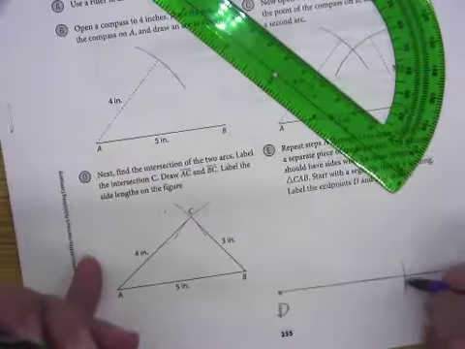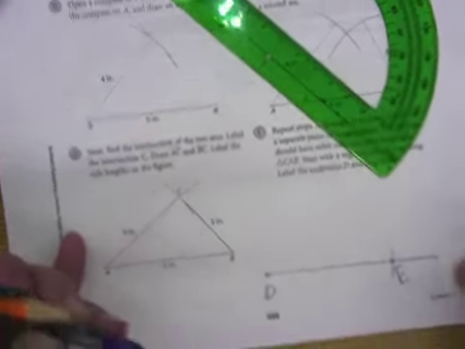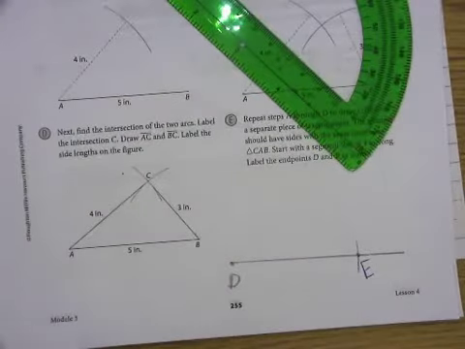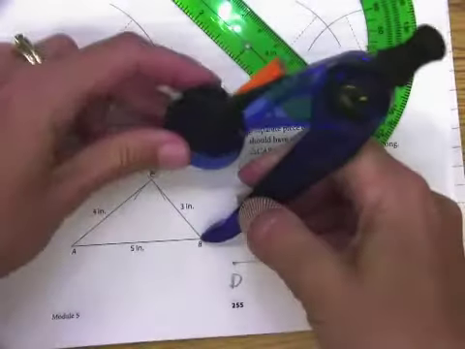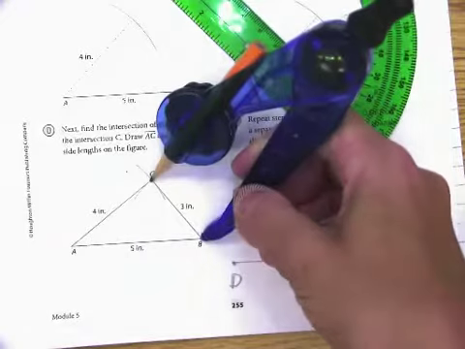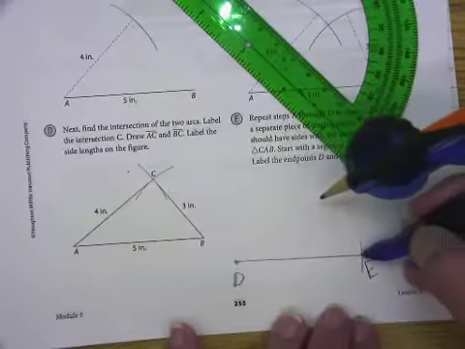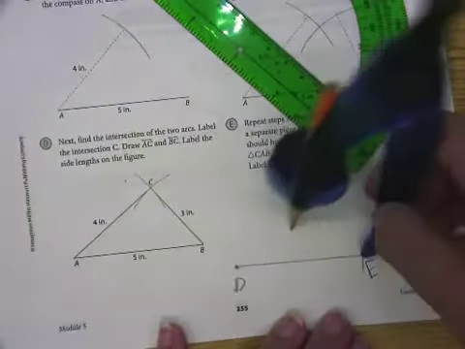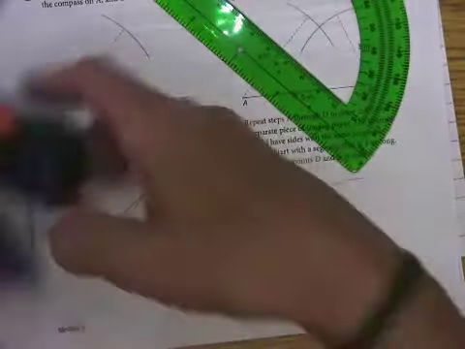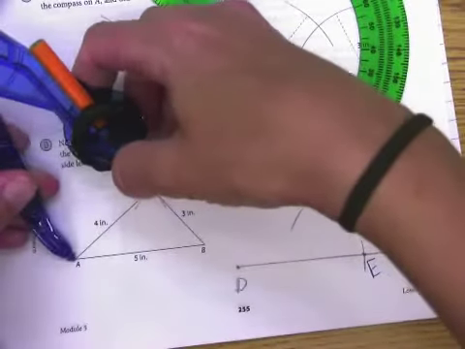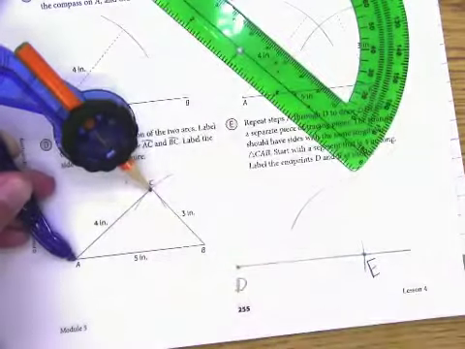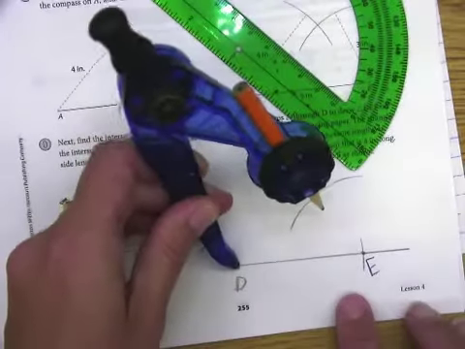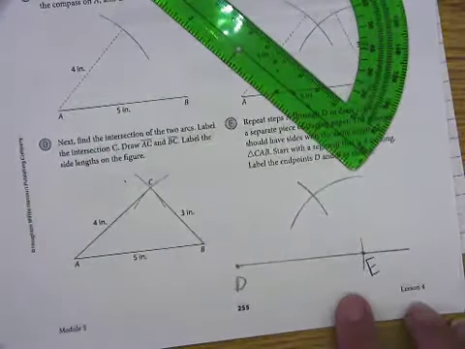So I'll call this E. And I would duplicate the length of BC at E. I would duplicate the length of AC at D, and notice that they intersect.